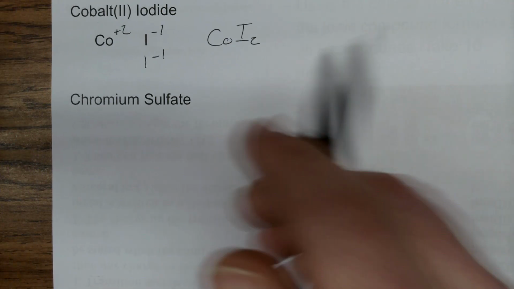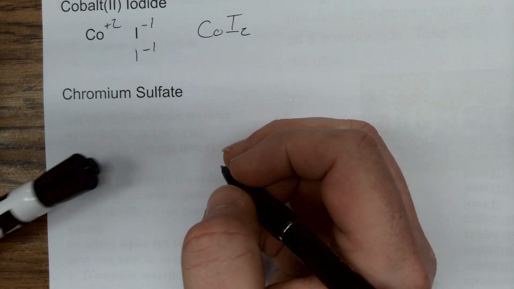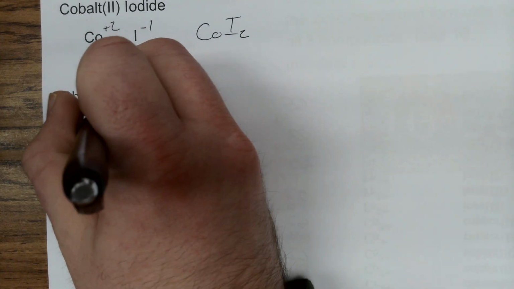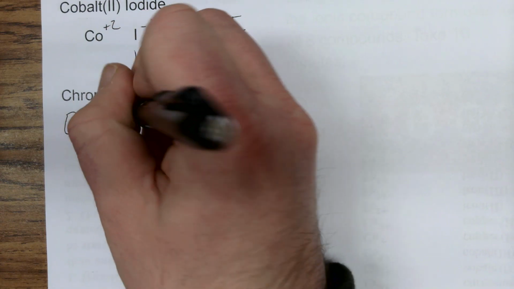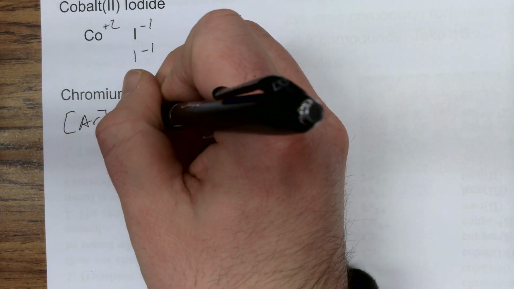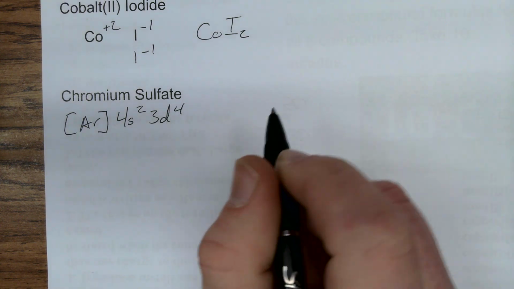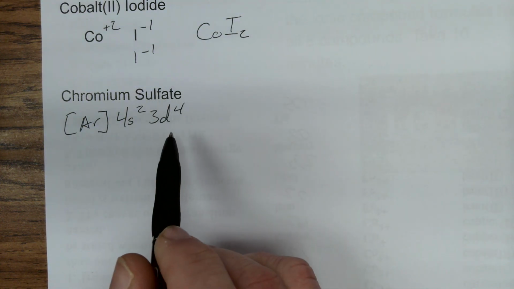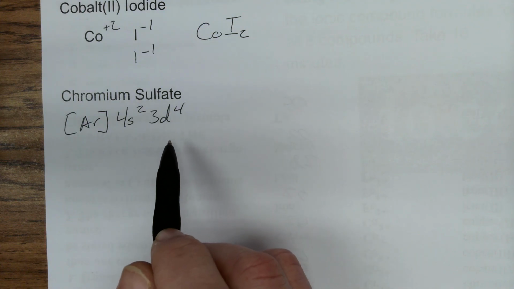So I know chromium. If I remember my shorthand for its electron configuration, chromium is [Ar] 4s2 3d4. So I can lose 1 valence electron, 2 valence electrons, 3, 4, all the way to 6.